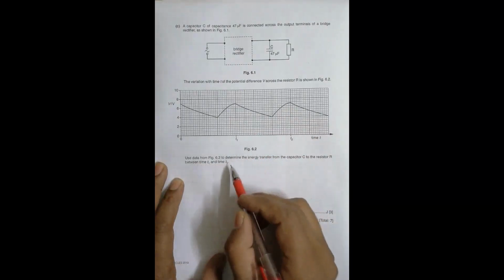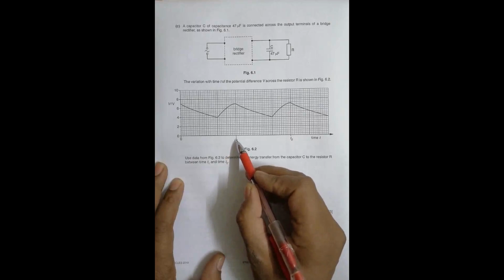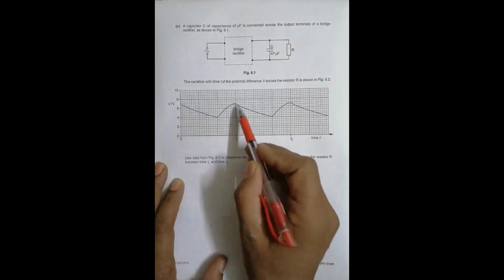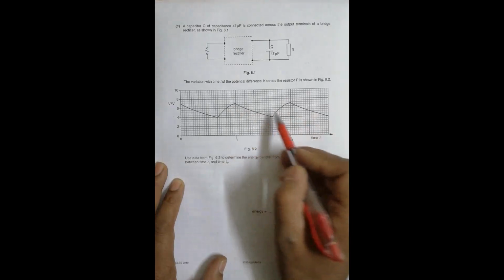Use data from figure 6.2 to determine the energy transfer from the capacitor C to the resistor R during time t1 and t2. So from t1 and t2, we have to calculate the energy transfer from the capacitor to the resistor. One thing that we have to remember is that the capacitor transfers energy to the resistor only during the discharging phase. So that means in this phase, and in this phase, and in this phase. What we are given in the question is from T1 to T2. So we have to calculate the energy transfer only from here to here.